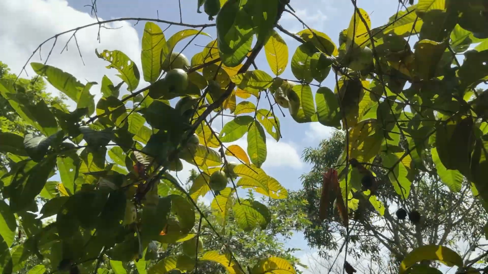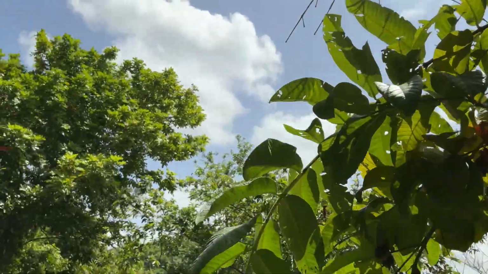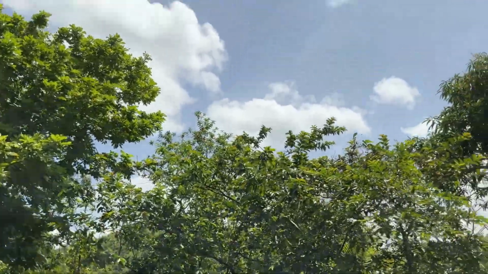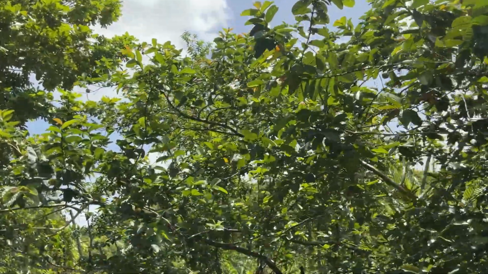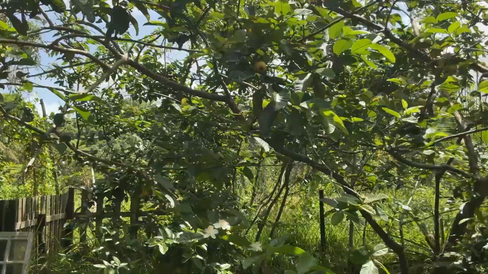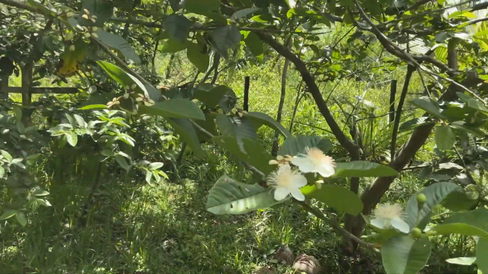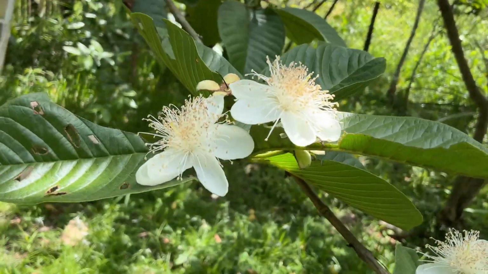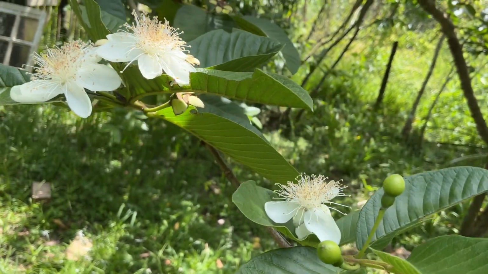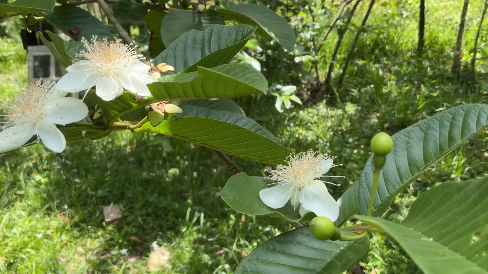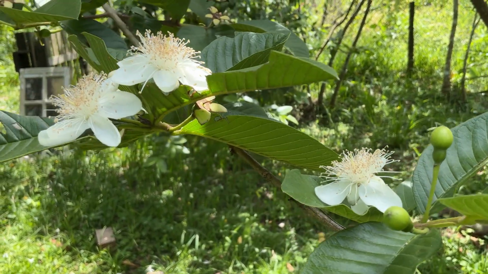Now the flower, let me find a flower. Let me show you what the flower looks like. Right, so we have, wonderful. See how beautiful that is? God is such a wonderful creator.